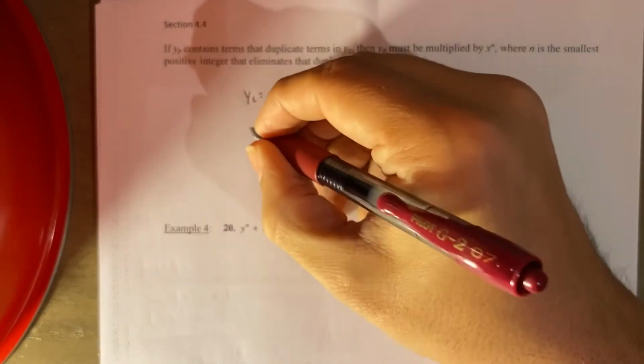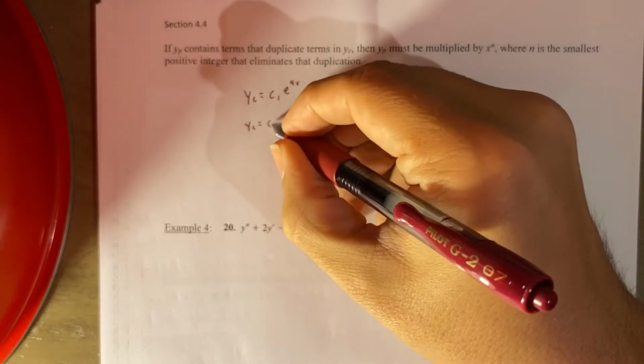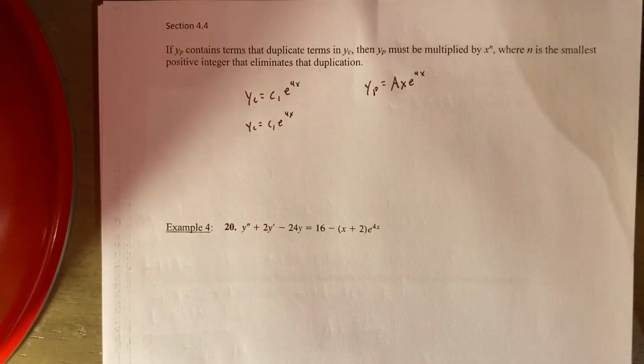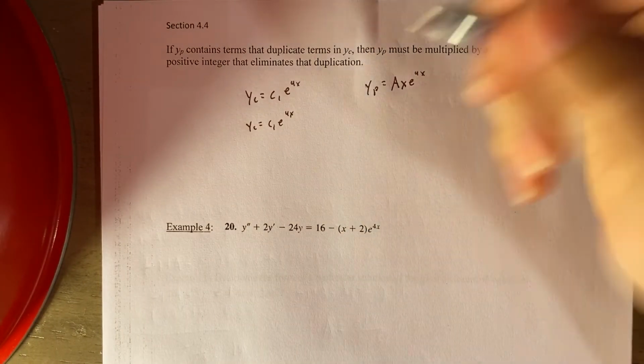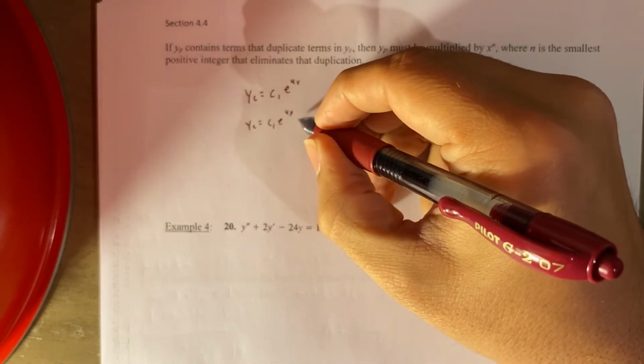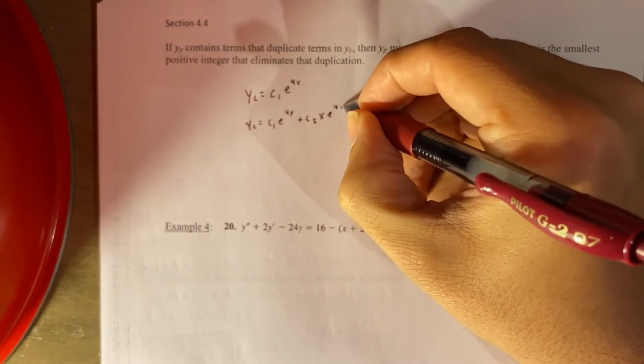Now say our y sub c kind of duplicated twice, and say we had a c sub 1 e to the 4x, and when we were solving the complementary, we got another 4. And so we did plus c sub 2 x e to the 4x for the complementary.